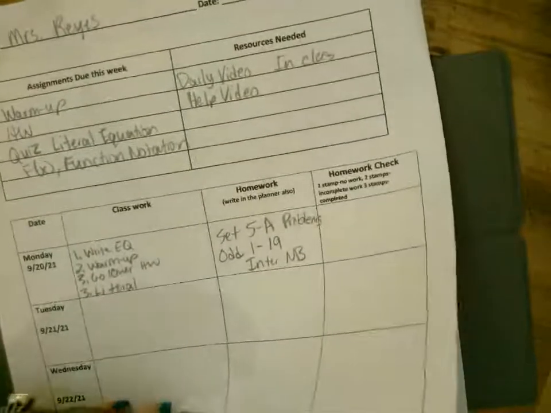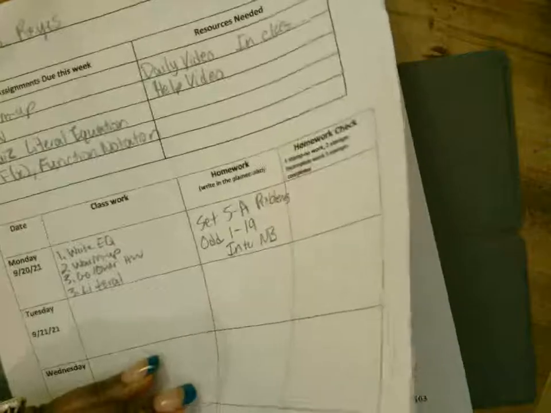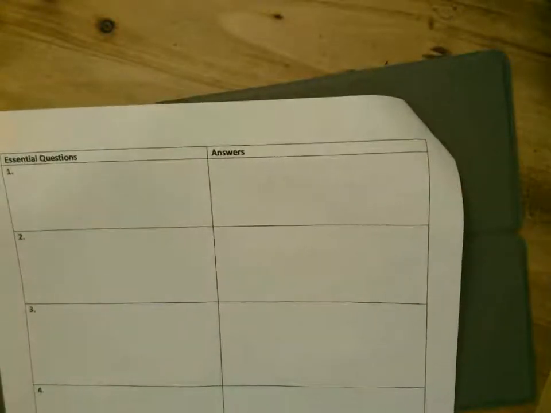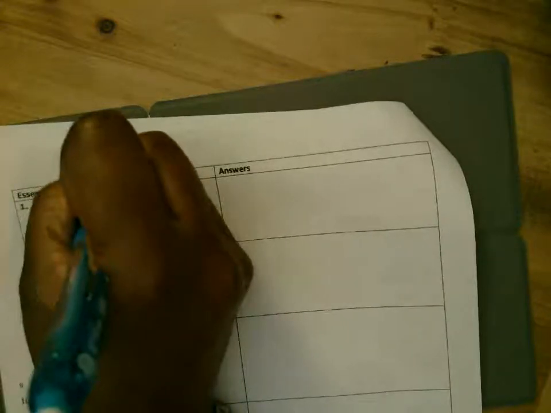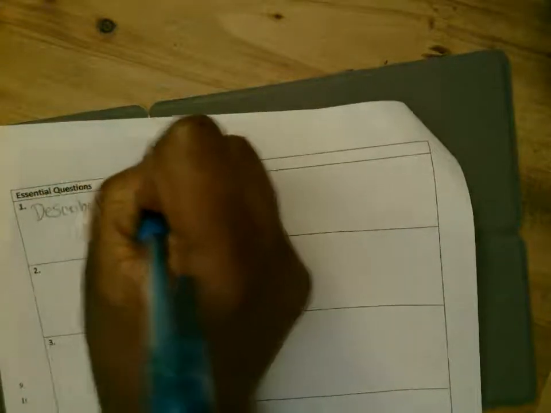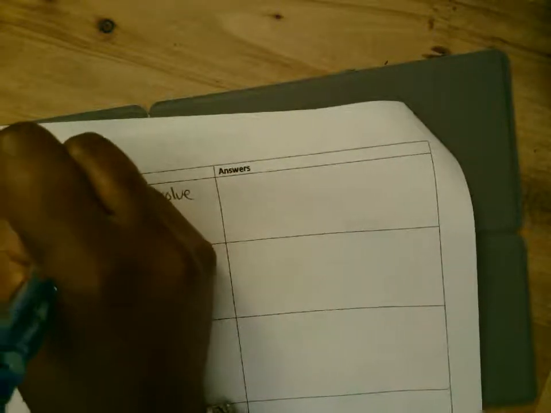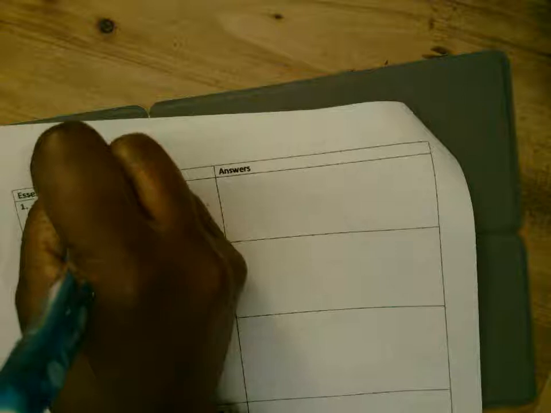So let's go ahead and write down our essential questions. The first essential question is, describe how to solve literal equations.